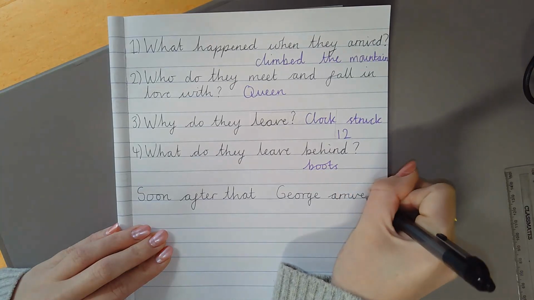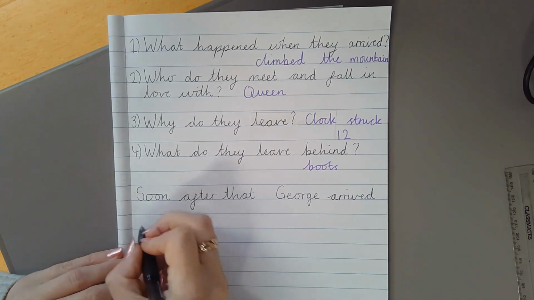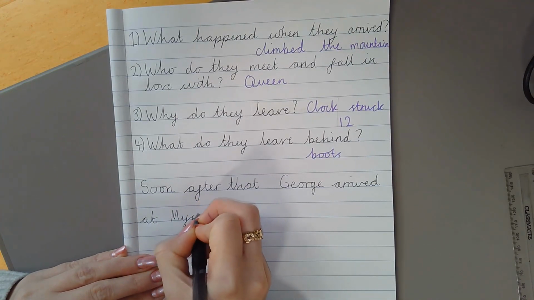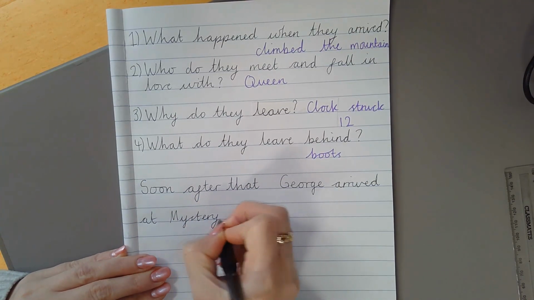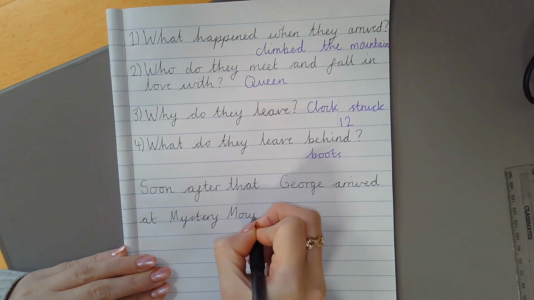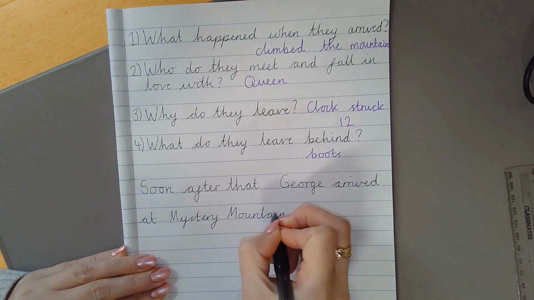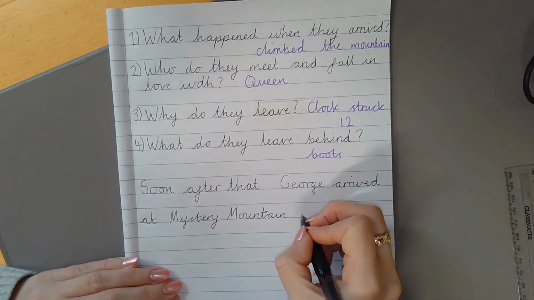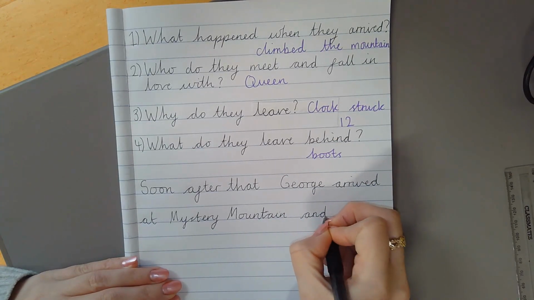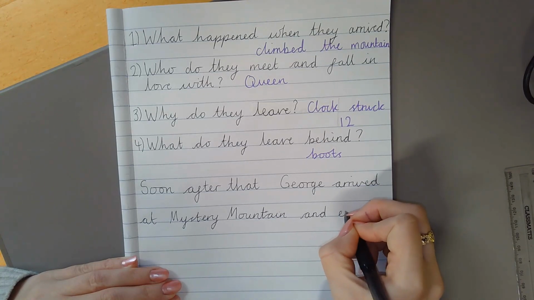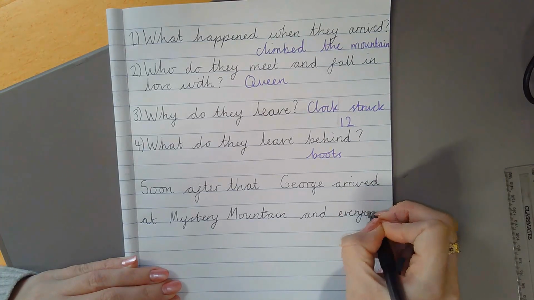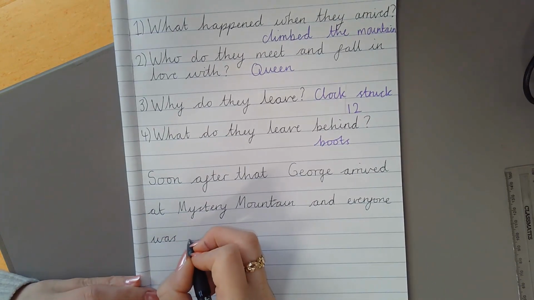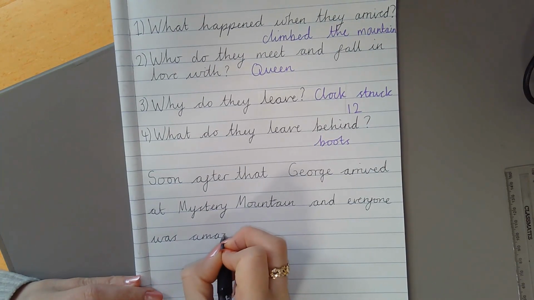arrived at Mystery Mountain. Capital letters. Mountain, and everyone was amazed. So I'm using that conjunction there, and everyone was, past tense, amazed.